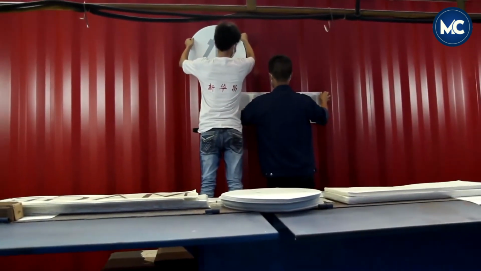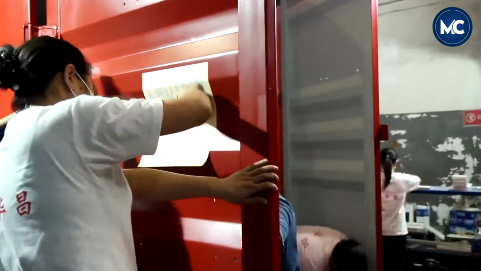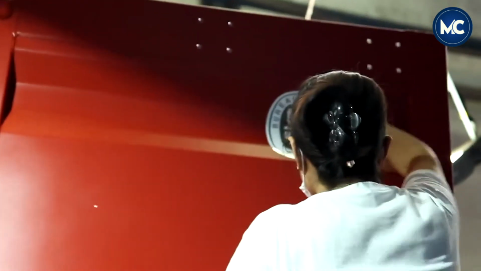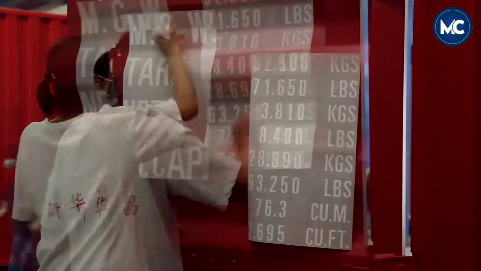After being painted, the containers are left to dry and then cured. Following this, additional accessories, such as stickers or identification plates, are attached. Once completed, the containers are ready to be shipped to customers.